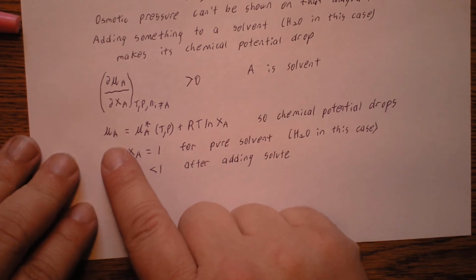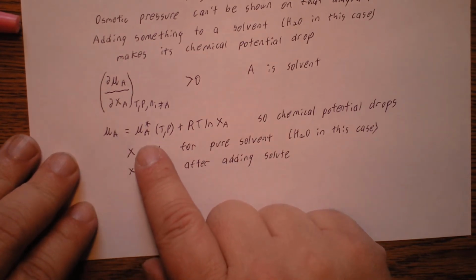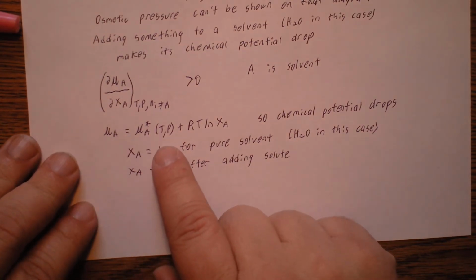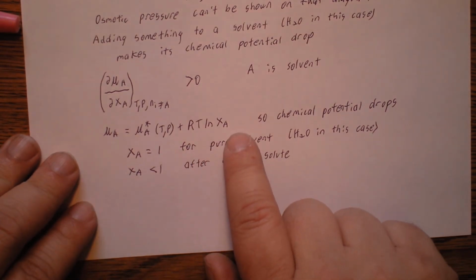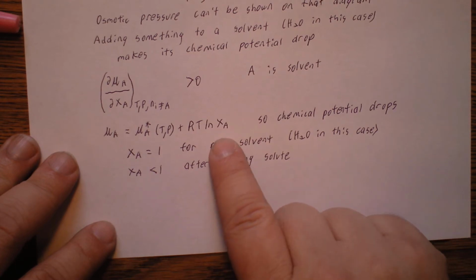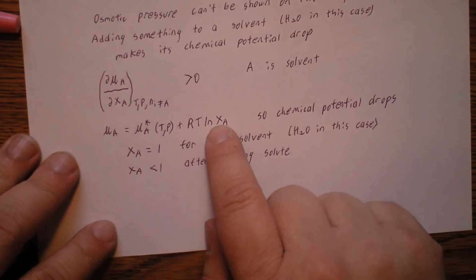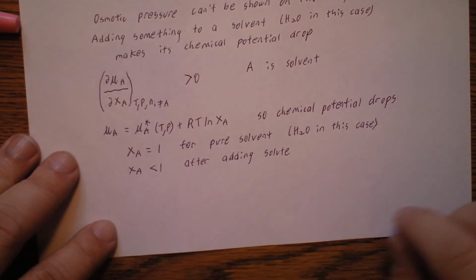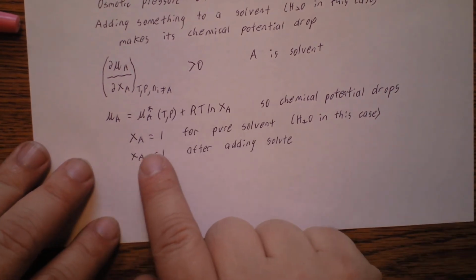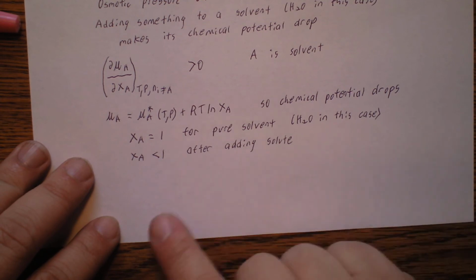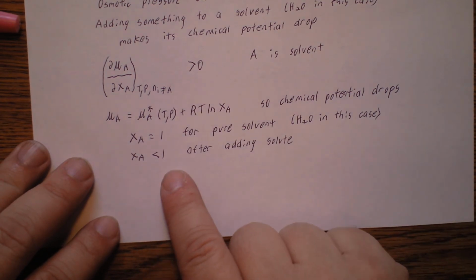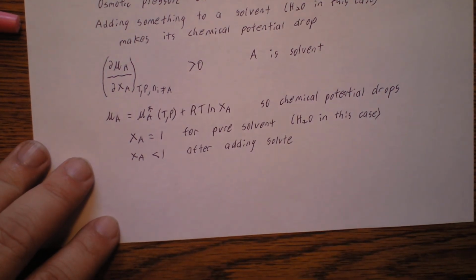Now the chemical potential of A is equal to the chemical potential of A unmixed at whatever temperature and pressure, plus RT times the natural log of the mole fraction of A. Since mole fraction is less than 1, this whole term is negative, so the chemical potential drops. Now remember, X sub A is equal to 1 for a pure solvent. In this case, we're talking about water. And then mole fraction of A less than 1 after you've added some of the solute. That's all for section 1.